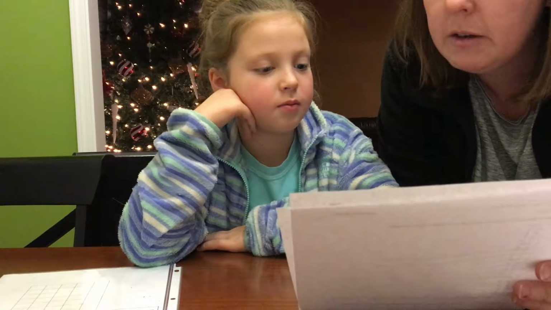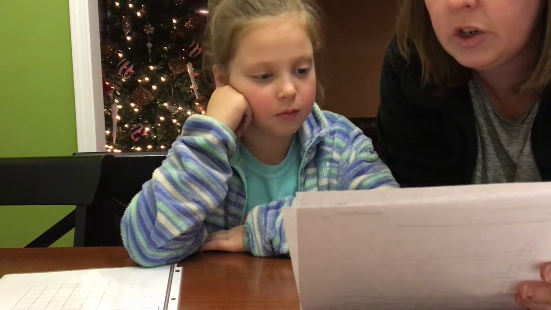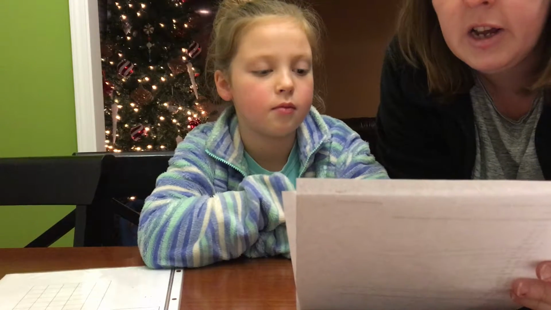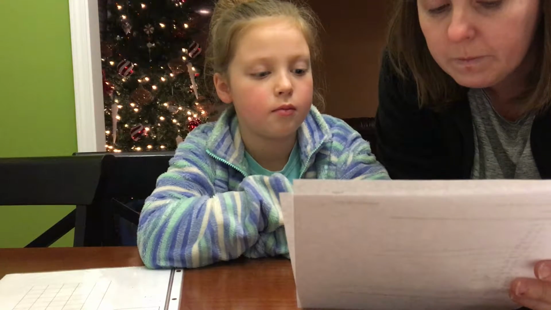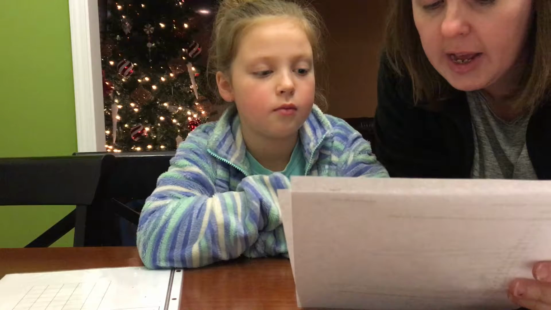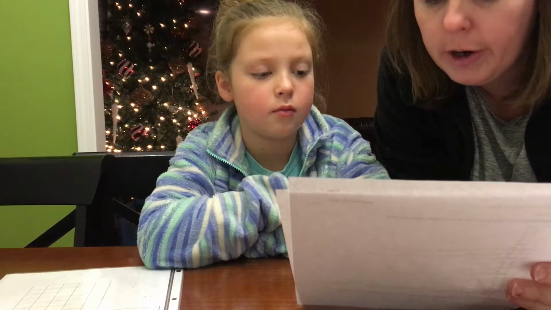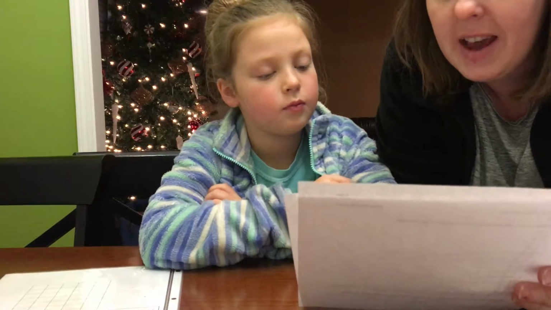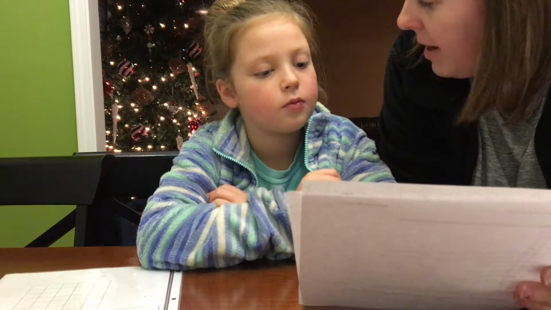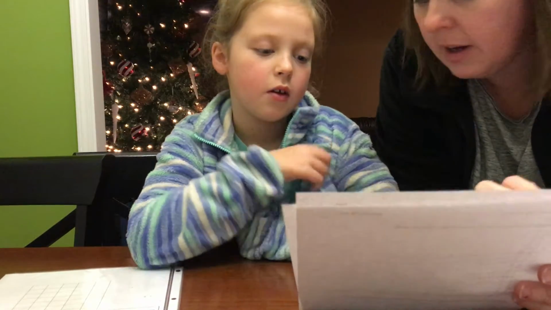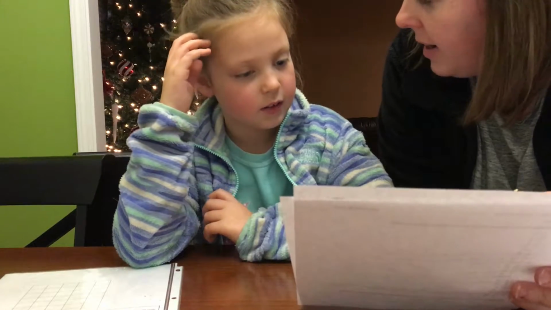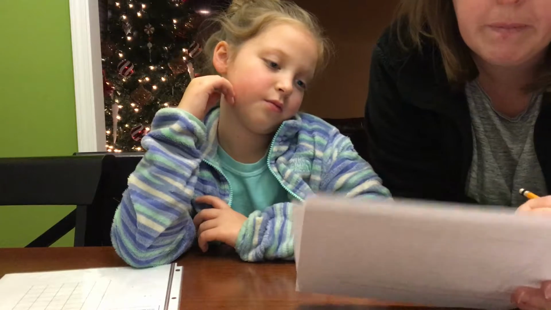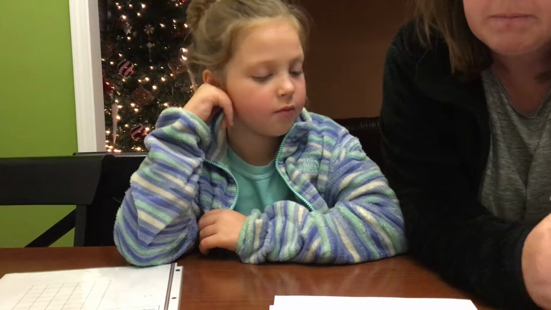I always tell my math students to always check their math problems and go back and double check their work. Number 29 is true. Number 30, 2 divided by 18, and that is false. So what would make that sentence true, Macy? 2 divided by 18 equals 9. 9. Okay. Now the word problem.